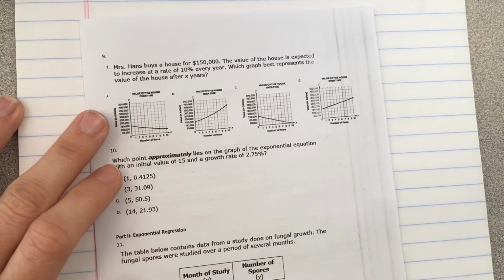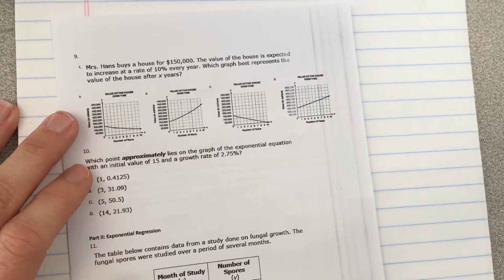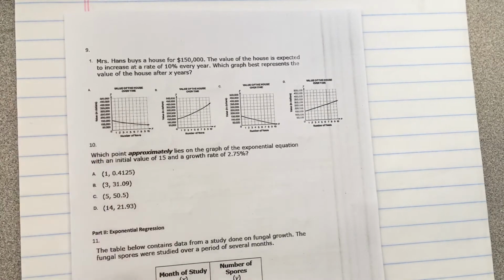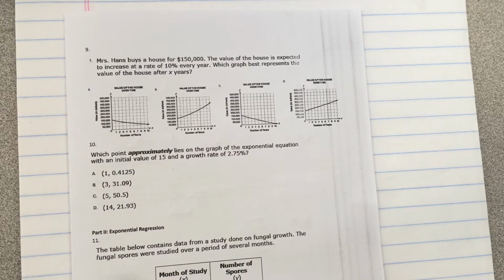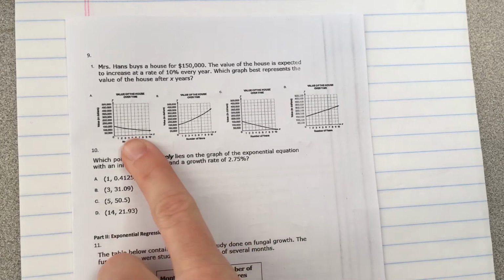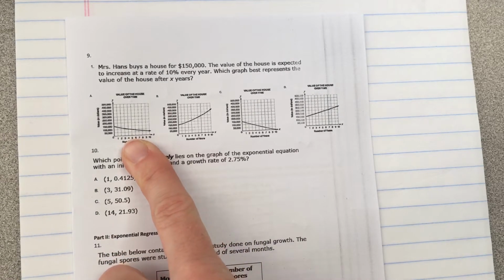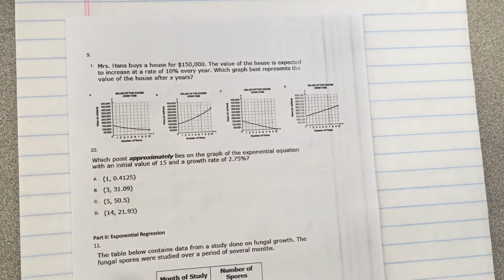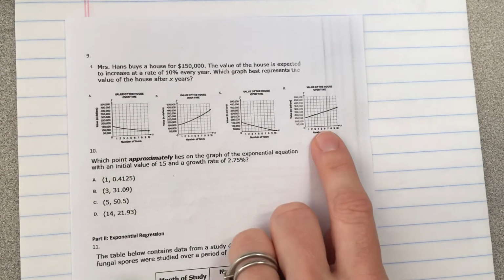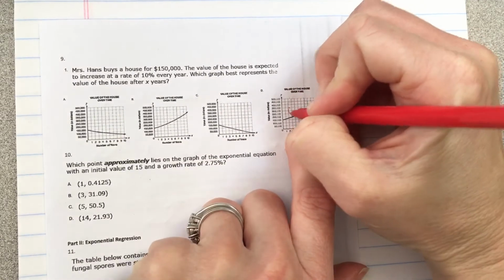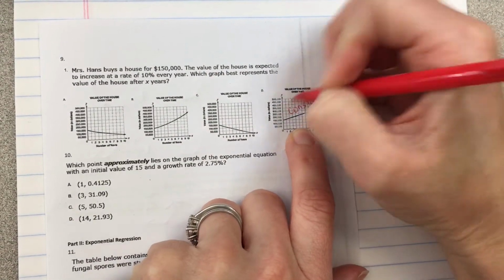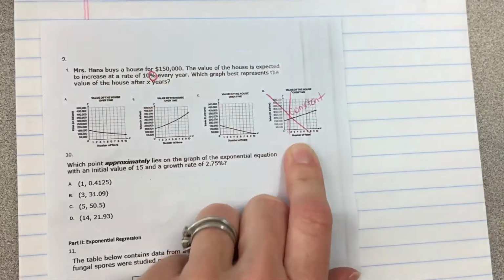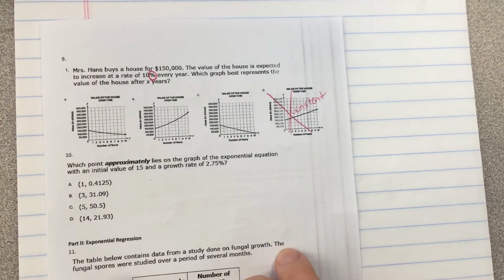All right, number 9. Mrs. Hands buys a house for $150,000. The value of the house is expected to increase at a rate of 10% every year. Which graph best represents the value of the house after X years? Somebody raise your hand and tell me one that's wrong. Leah? D is wrong. Why? Good. This one is constant. It's linear. And this has a percent in it, so we know it has to be exponential, okay?